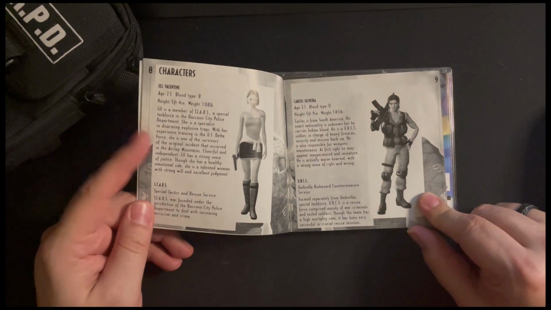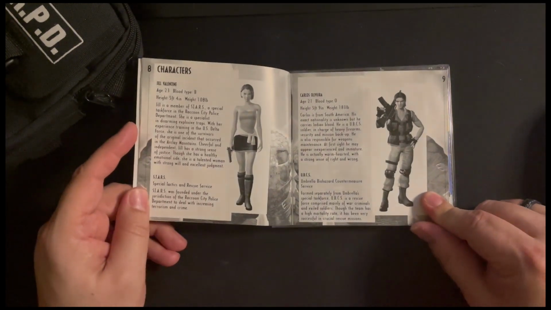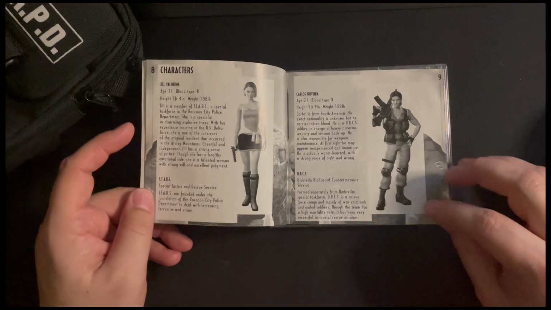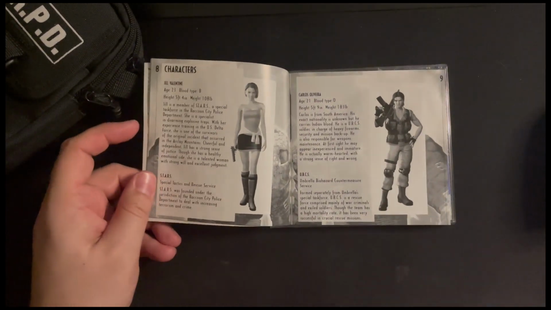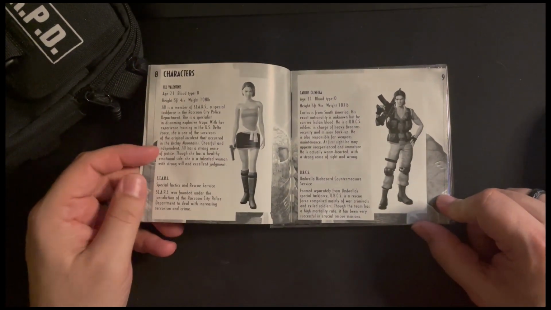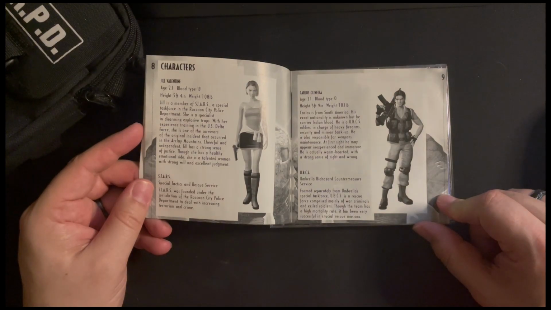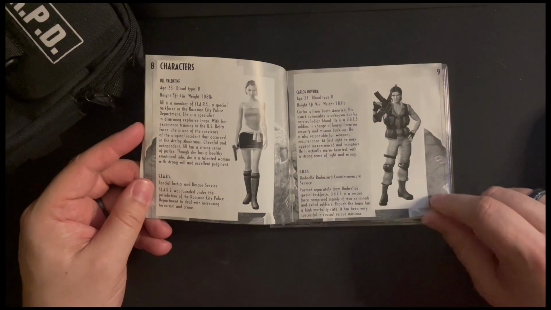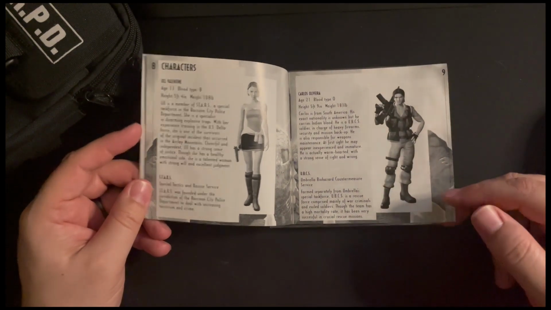I don't really know what relevance that is in this whole lot, mainly just because the Delta Force isn't really indicated or talked about throughout this particular game very much. Though she has a healthy emotional side, she is a talented woman with a strong will and excellent judgment, which makes sense.